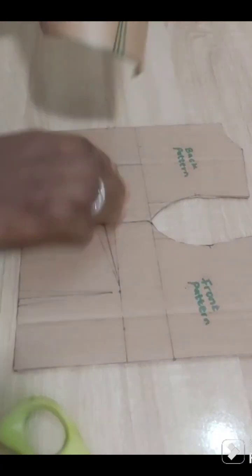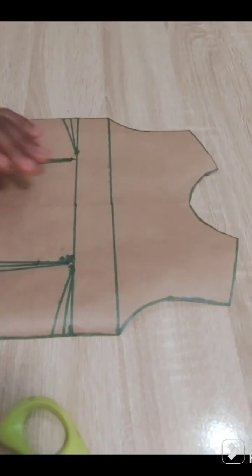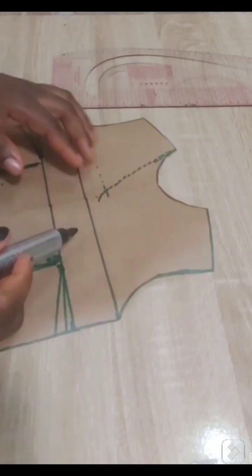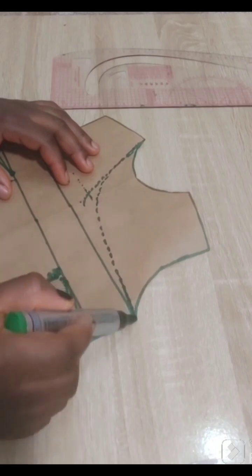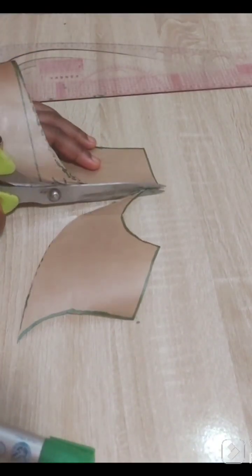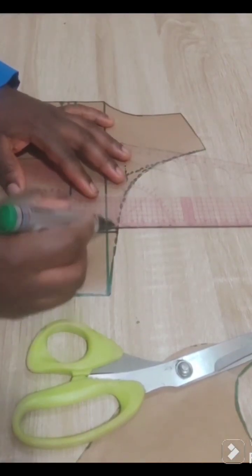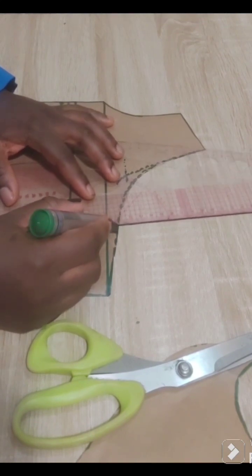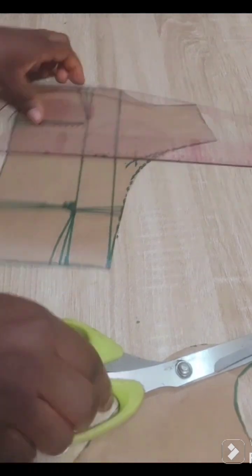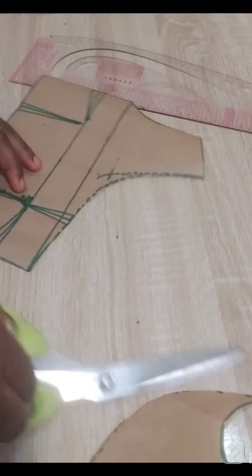So I'm replicating my bodice onto another paper, and now I'm making it a full bodice. So I'm making an asymmetric neckline. So I'm drawing my style line for the neck. The sole purpose is to eliminate gaping at the neckline. So now after then I will draw a line to connect to the apex and take a quarter of an inch at both sides, then slash through the line.